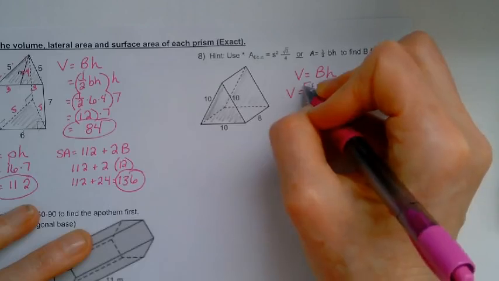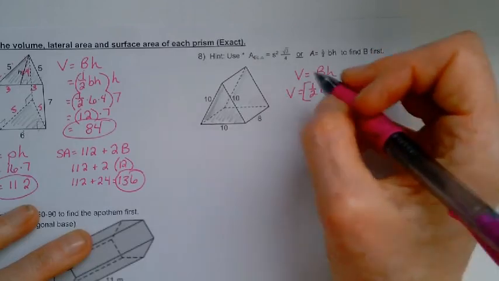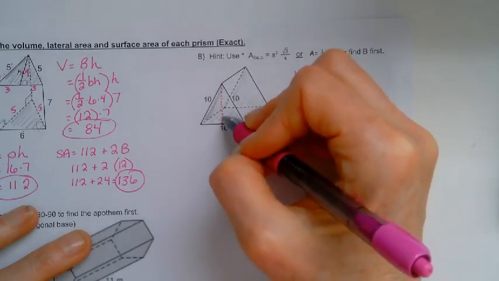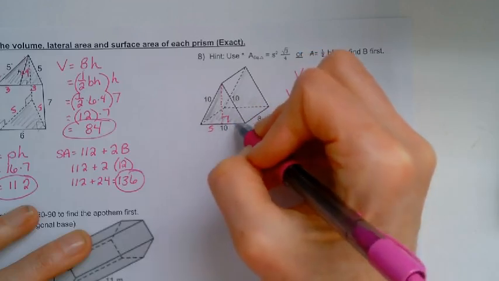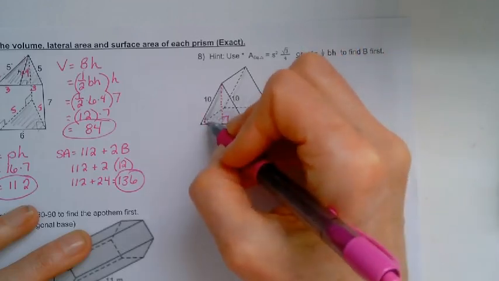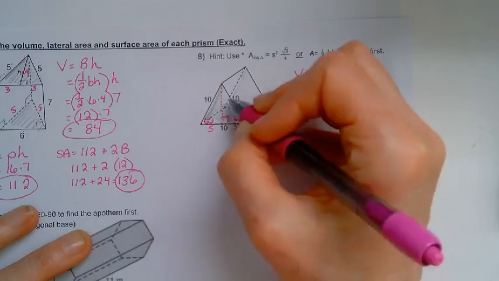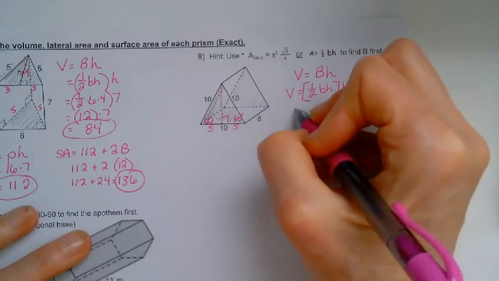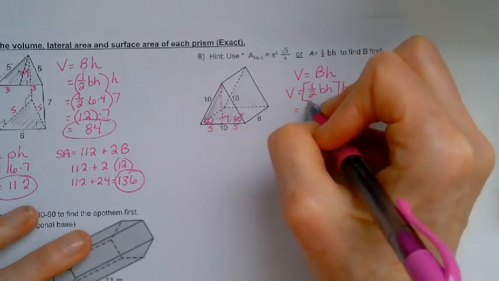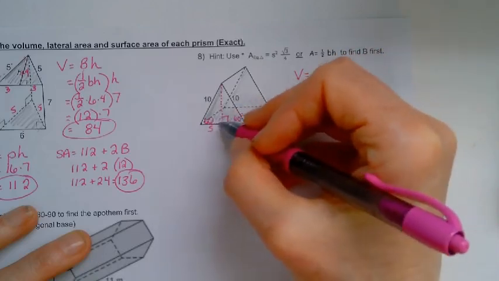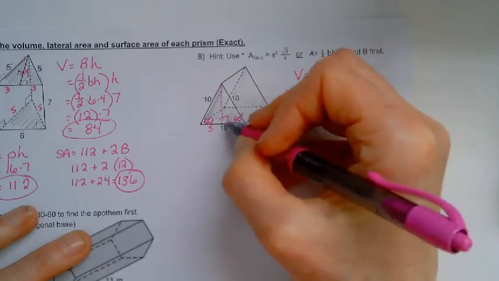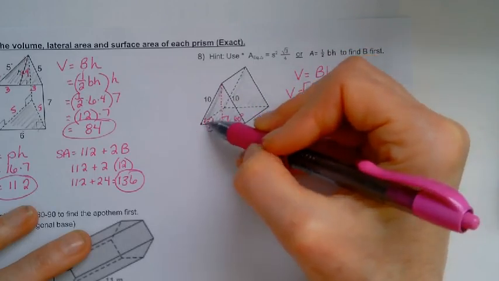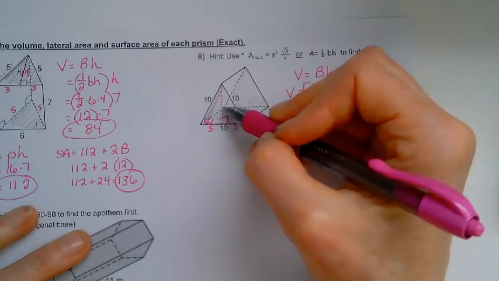So you can find the height by dropping down your height right here, which makes this 5 and this 5. And because this is an equilateral triangle, we end up with a 30, 60, 90. So we can use this method here. So the area of the base is 1/2. The base is 10, and the height is going to be, well, if this is the hypotenuse, then this is the short leg, it's half of that. The long leg is 5 rad 3. So our height is 5 rad 3.